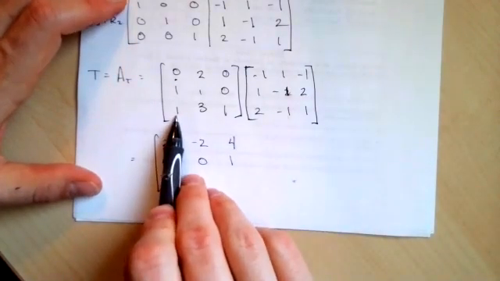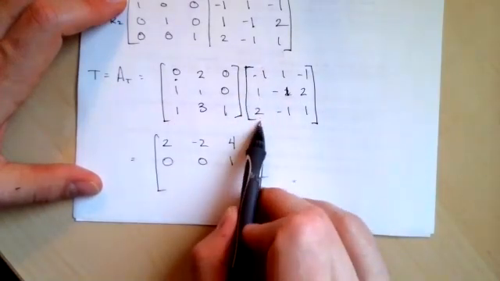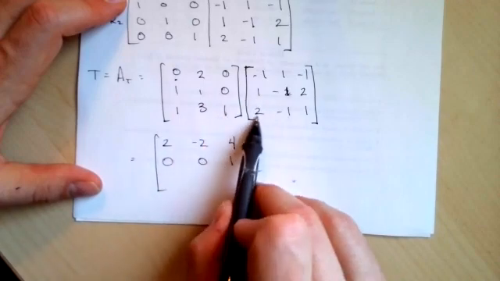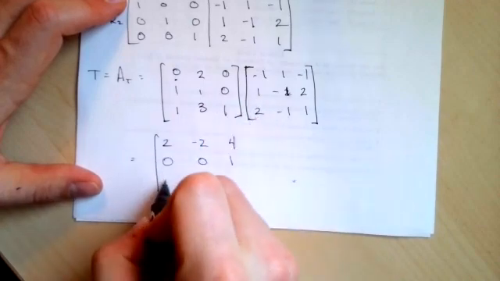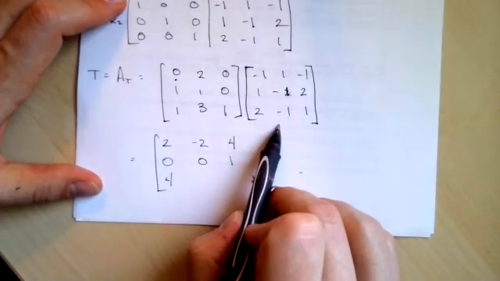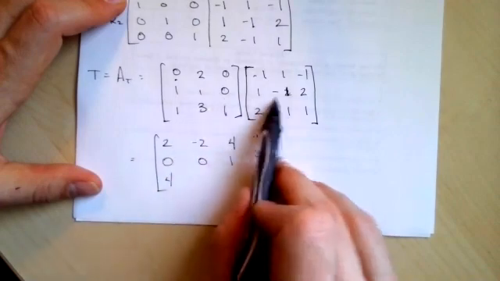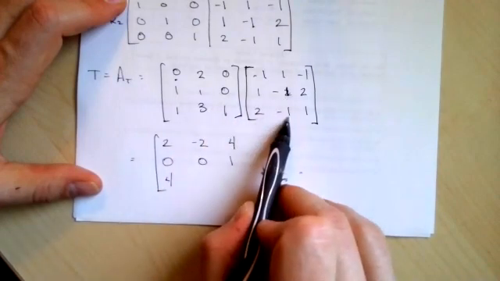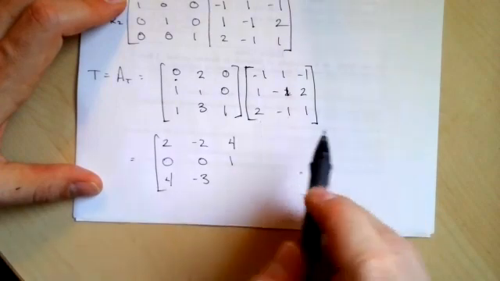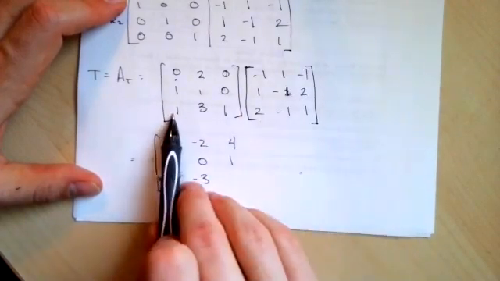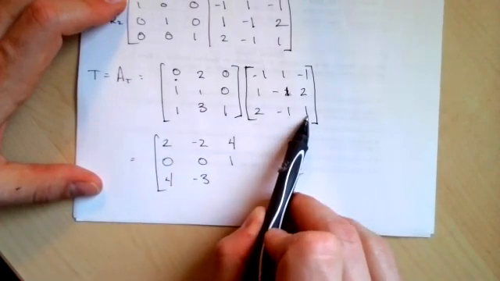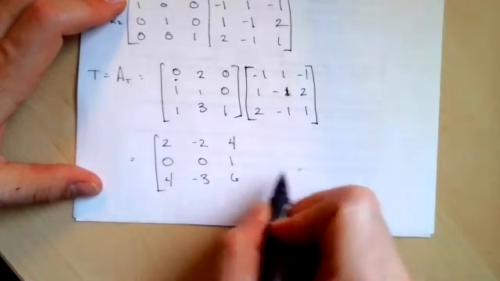And last row, first column, negative 1 plus 3 plus 2 gives us 4. Last row, middle column, 1 minus 3 minus 1 gives us minus 3. And then last row, last column, negative 1, positive 6, and positive 1. So positive 6 there.